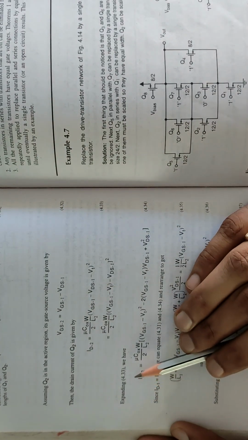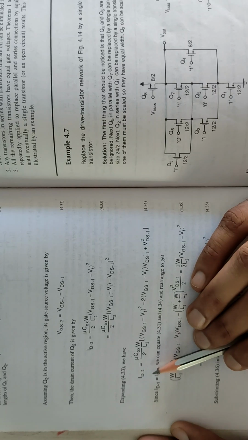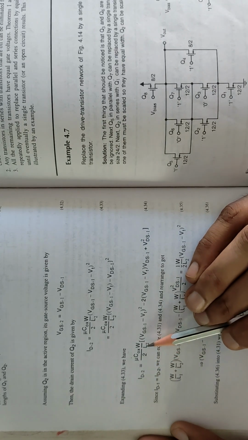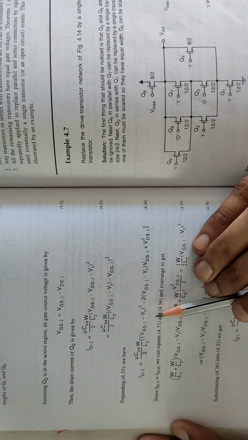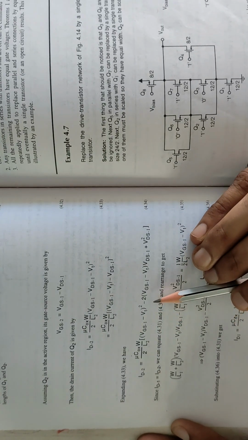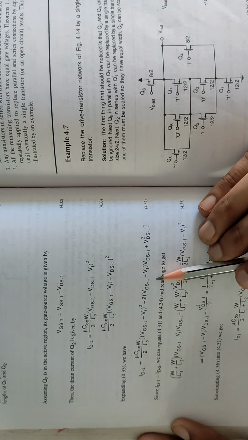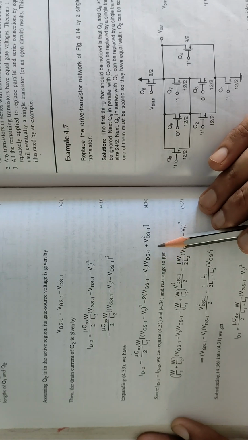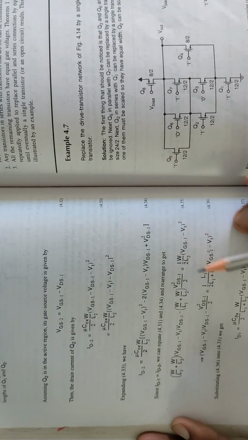Expanding, we have ID2 equal to mu C_ox by 2 W by L2 times (VGS1 minus VT) square minus 2 (VGS1 minus VT) VDS1 plus VDS1 square.